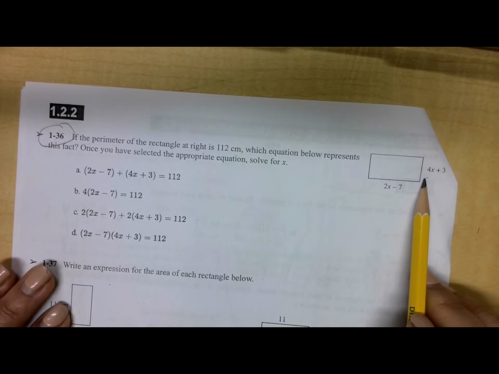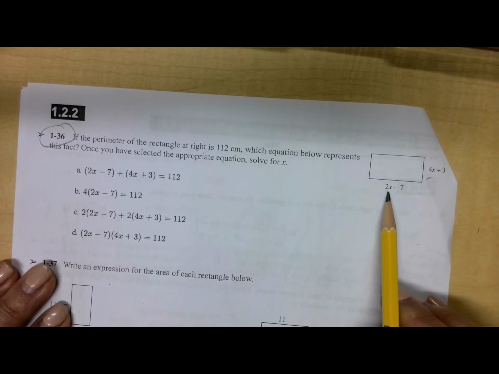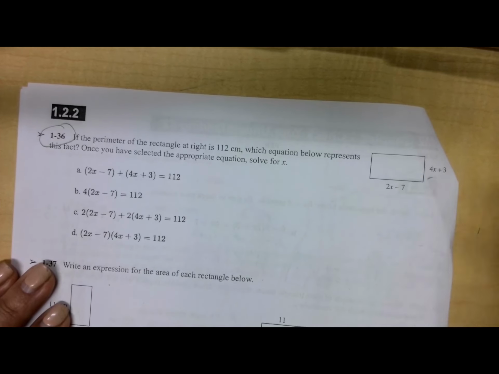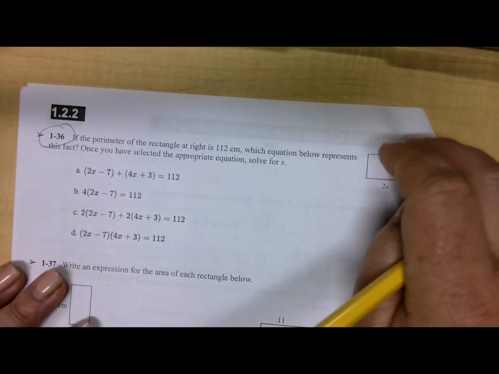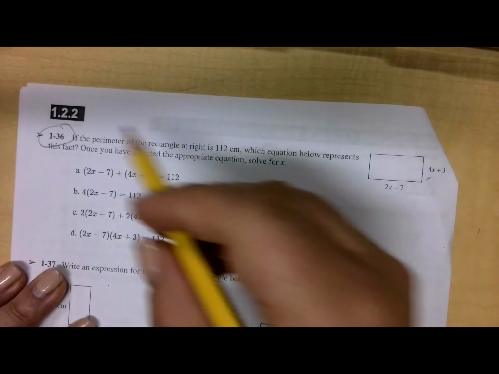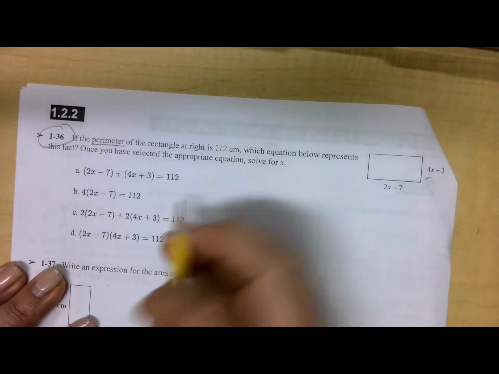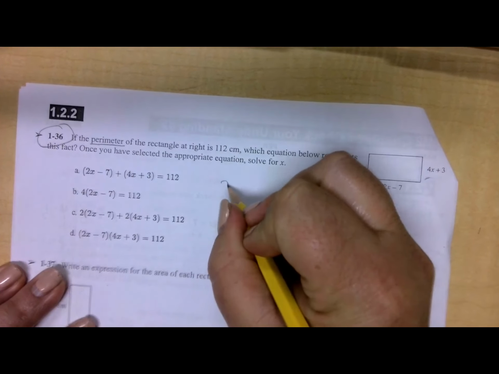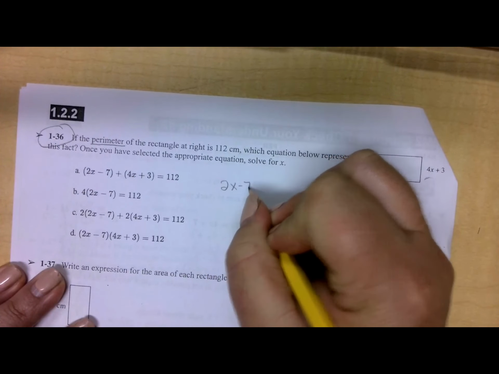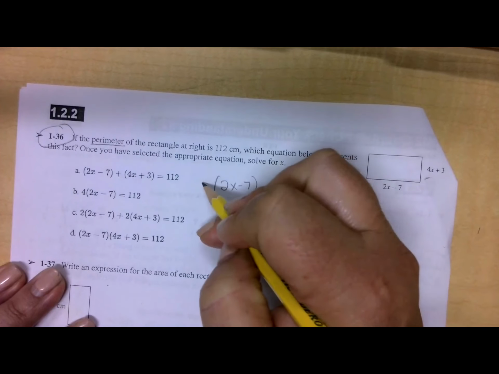Okay, so we have 4x plus 3 times the quantity 2x minus 7. Okay, so we are finding the perimeter. So perimeter has two of those. So we have on one side that is 2x minus 7, but we have two of those.